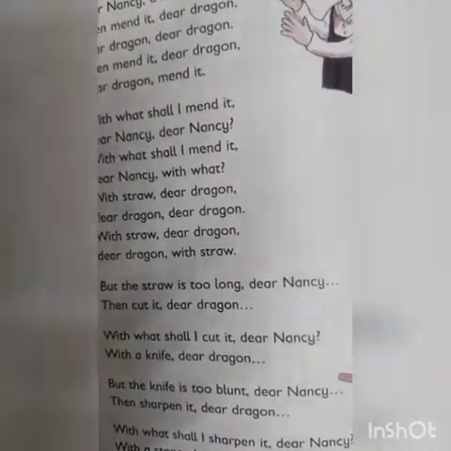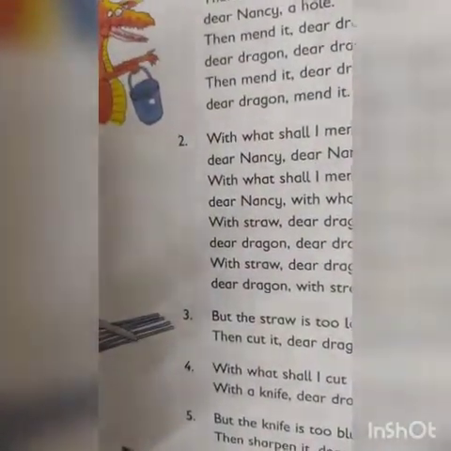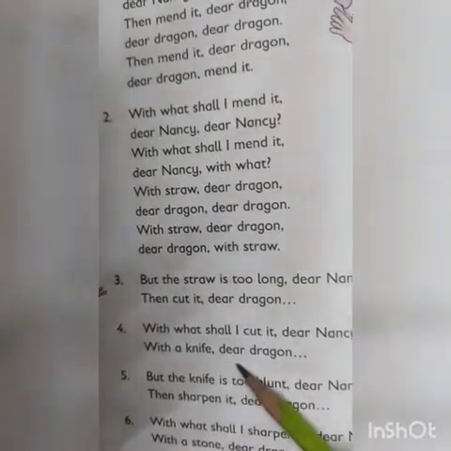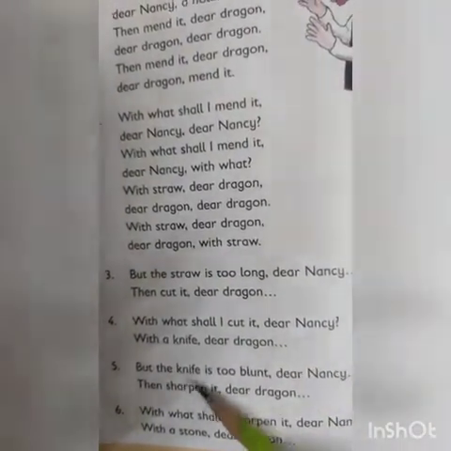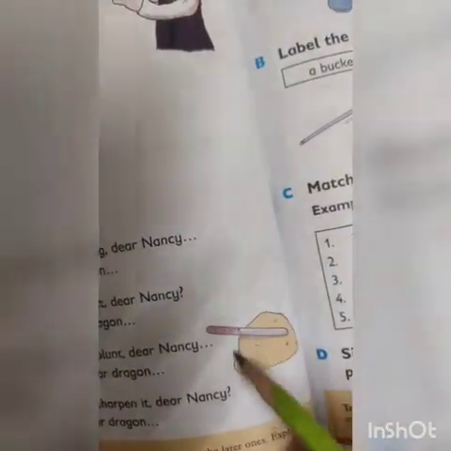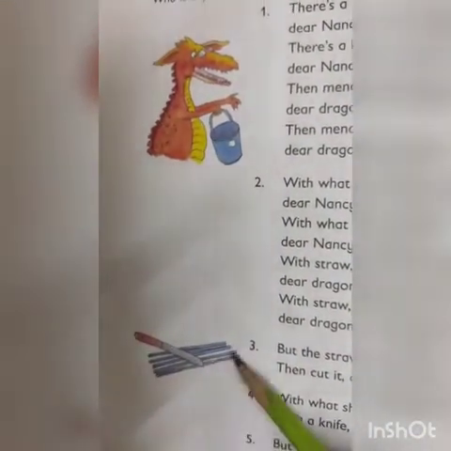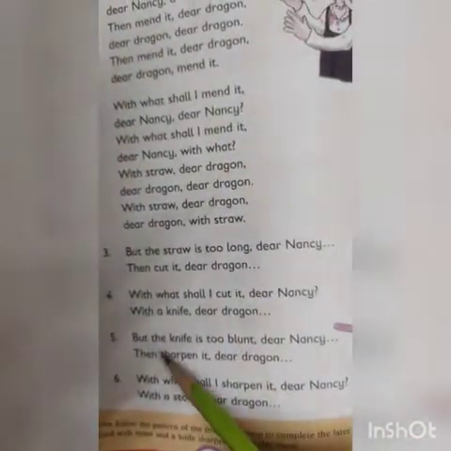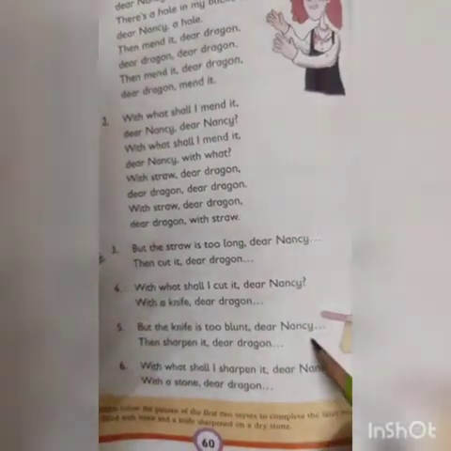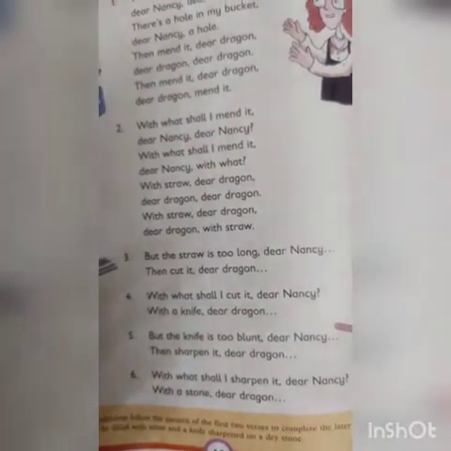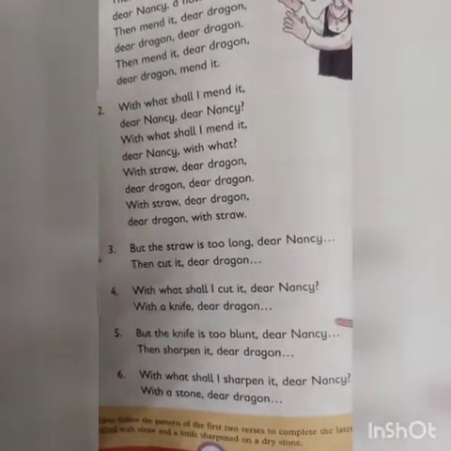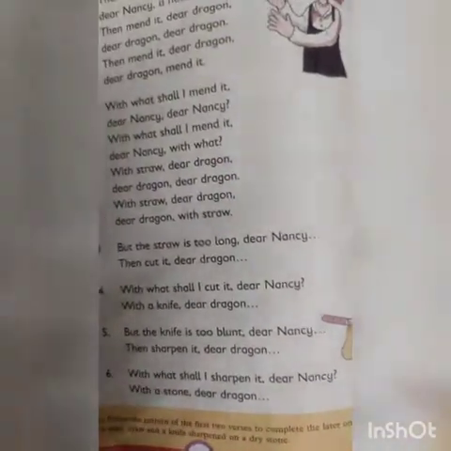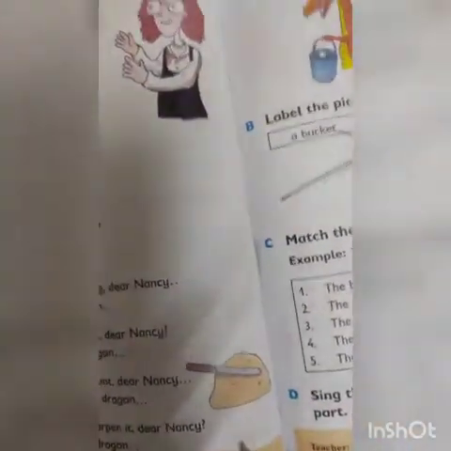How to cut it? With what shall I cut it, dear Nancy? With a knife, dear dragon. With the help of knife, you cut the long straw. But knife is too blunt, dear Nancy. Then sharpen it, dear dragon. With what shall I sharpen it, dear Nancy? With a stone, dear dragon.